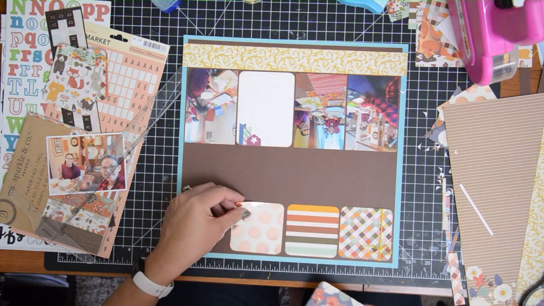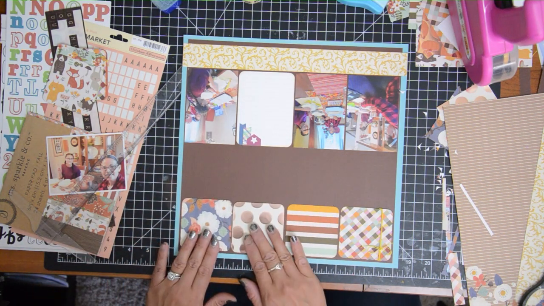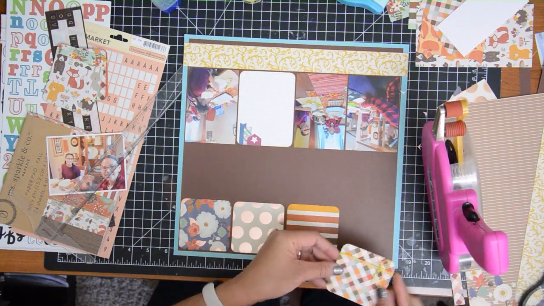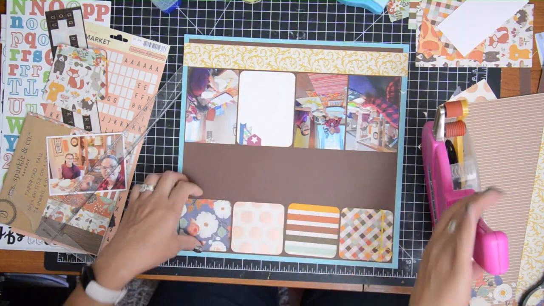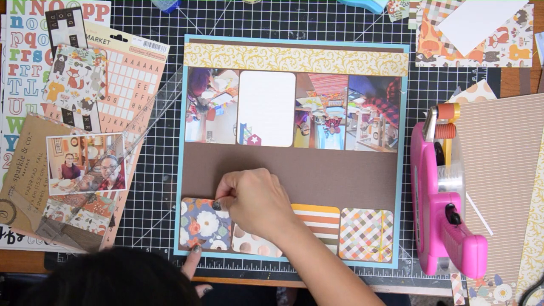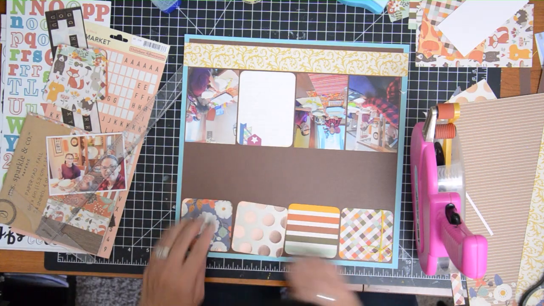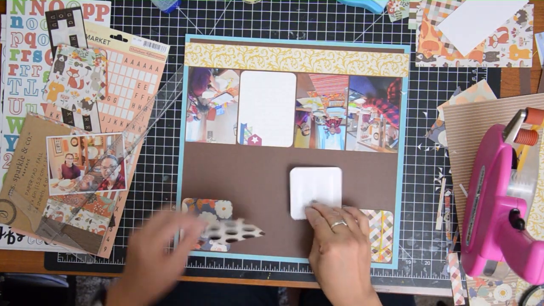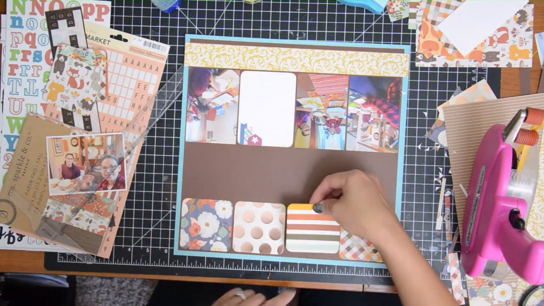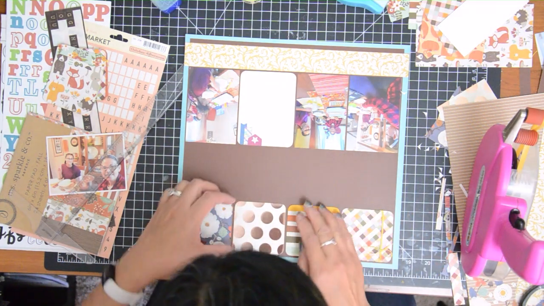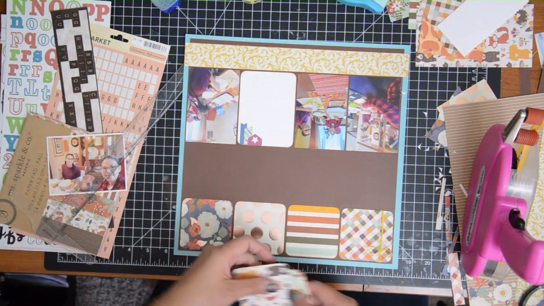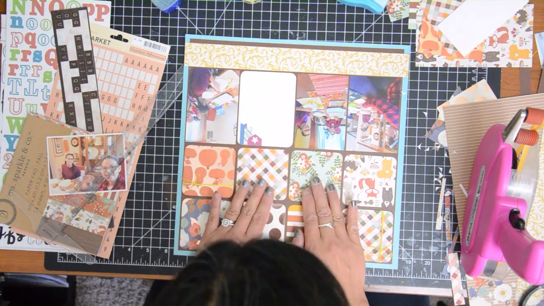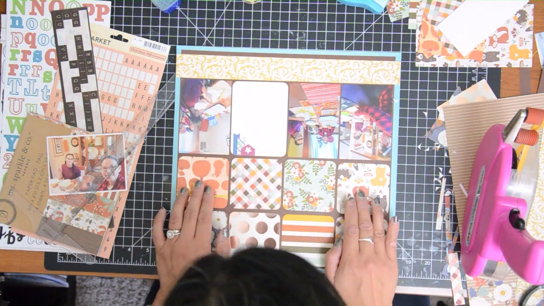Now I did trim out my brown paper to make it smaller so I can have that blue paper as the background. And so now my brown background paper is 11.5 by 11.5 square. And these blocks of paper, I think I cut them 2.75, 2 3/4, or maybe 2 5/8. I can't quite remember, but I know that I cut them all the same size, and then they fit perfectly with a little bit of that brown background paper peeking through in between them, which I really like.